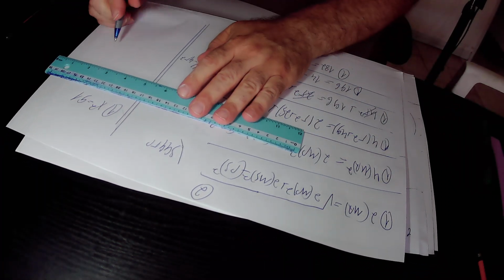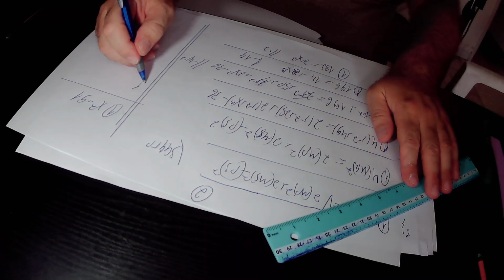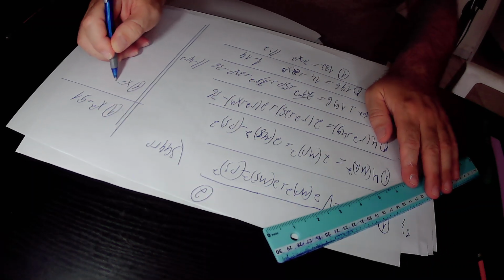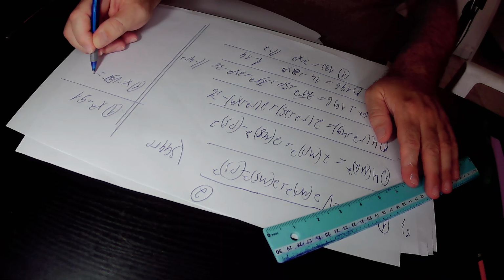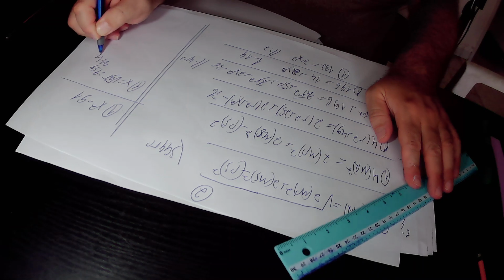Here we take the root, and finally we get that x equals the square root of 91. The square root of 91 is 9.54 units. And that is the answer to the question.